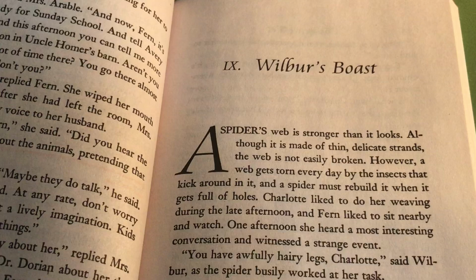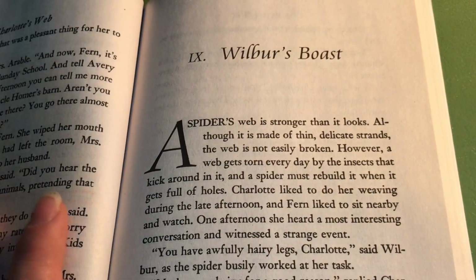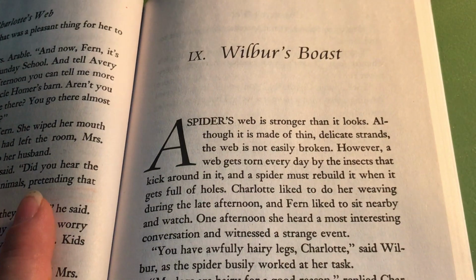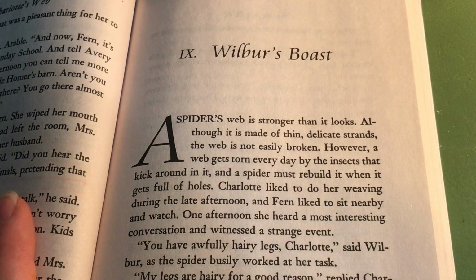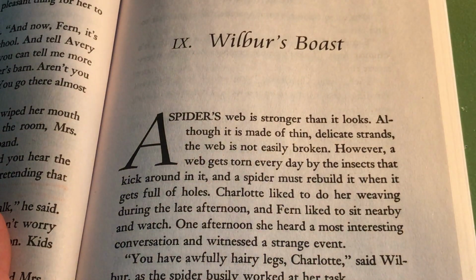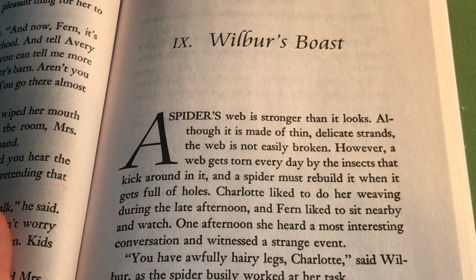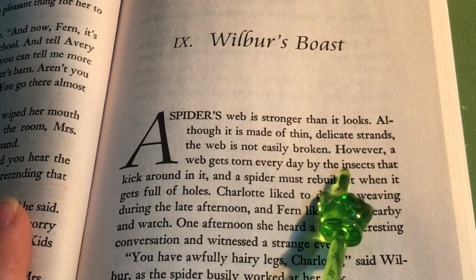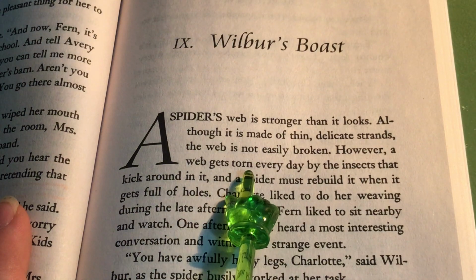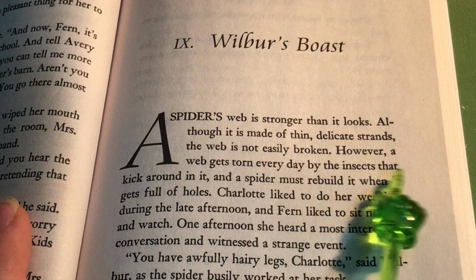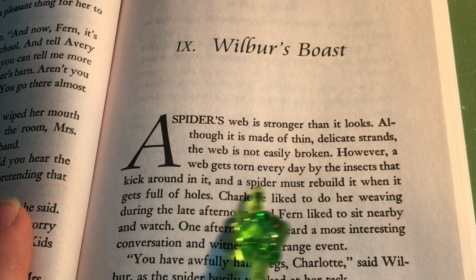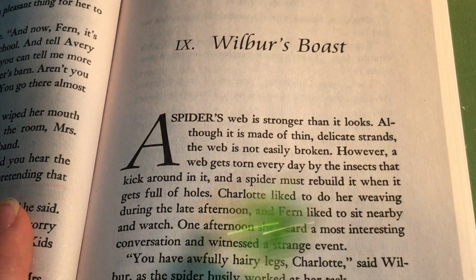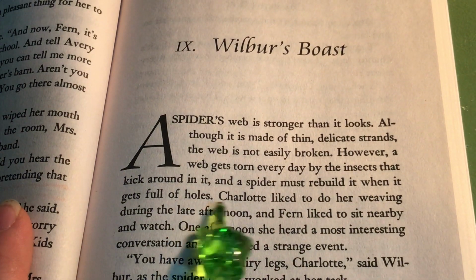Chapter 9, Wilbur's Boast. A spider's web is stronger than it looks. Although it is made of thin, delicate strands, the web is not easily broken. However, a web gets torn every day by the insects that kick around in it, and a spider must rebuild it when it gets full of holes.